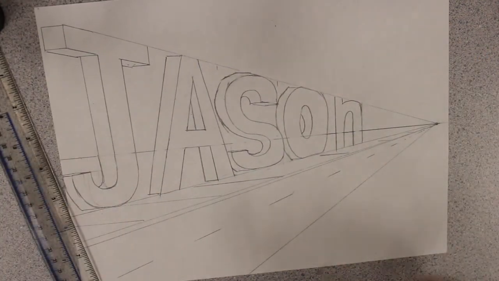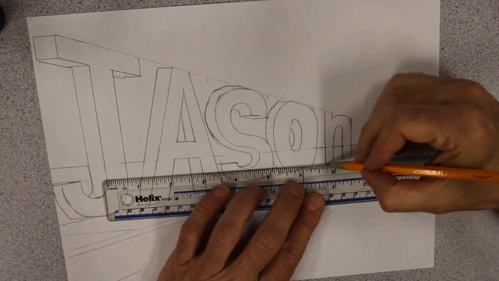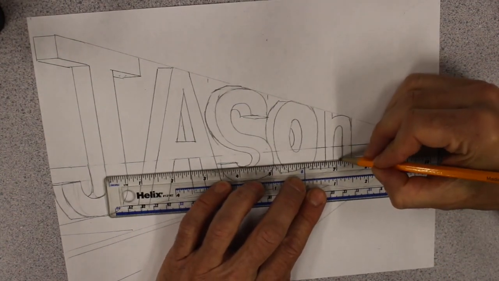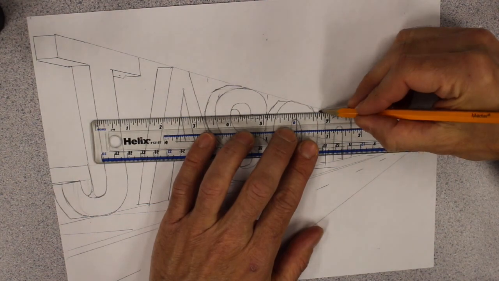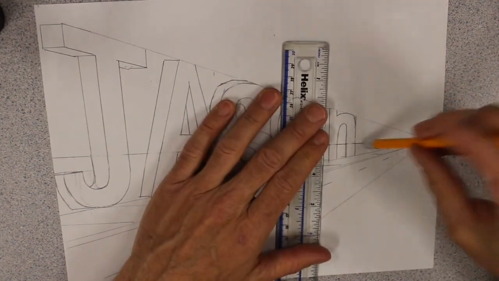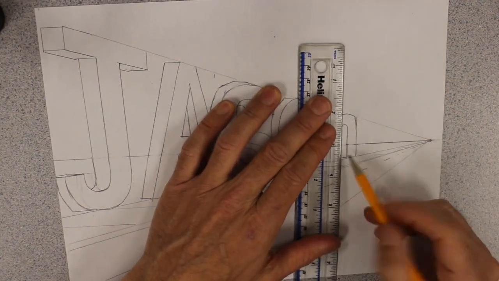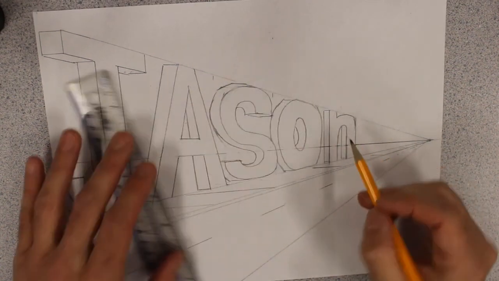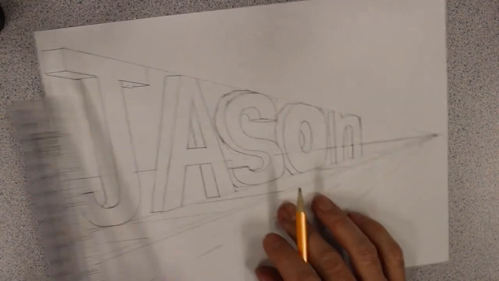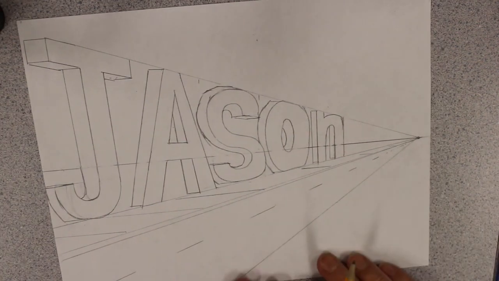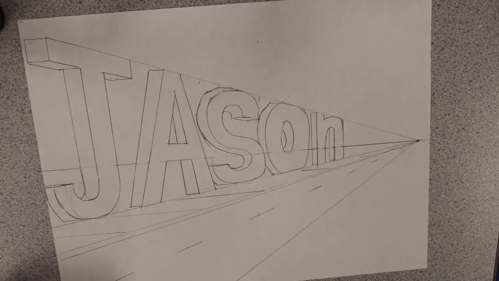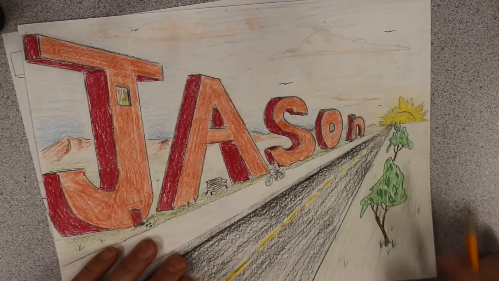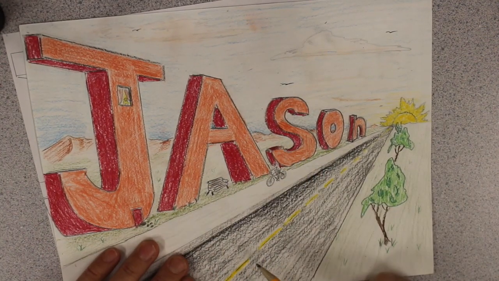JSON, there's my name. Okay, again, flat, flat, flat line. Okay, straight up and down with those. Straight up and down here. And you get the thickness on the side. Whew, there we go. And then from there, have some fun, color, and that'll hide a lot of your problems.